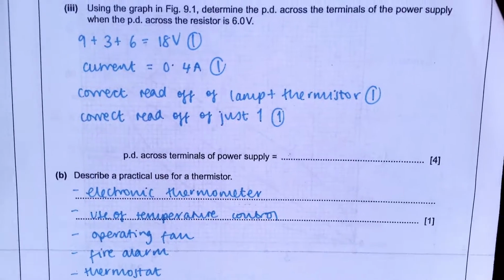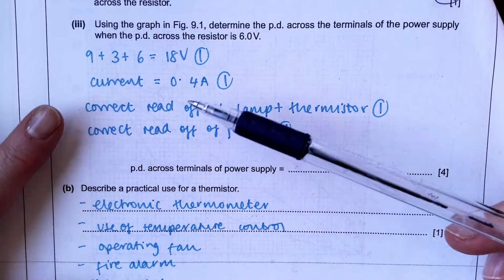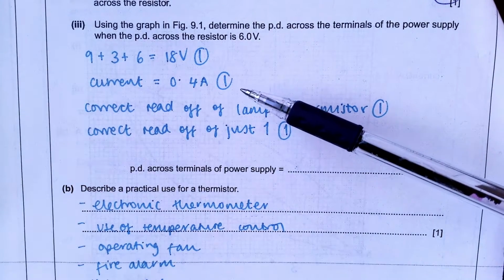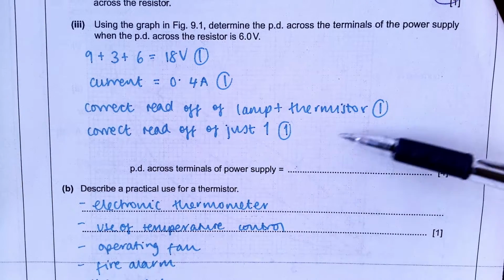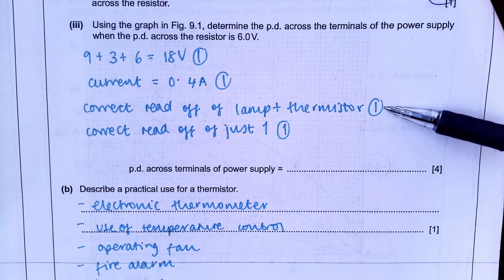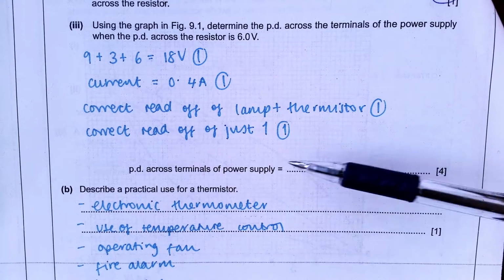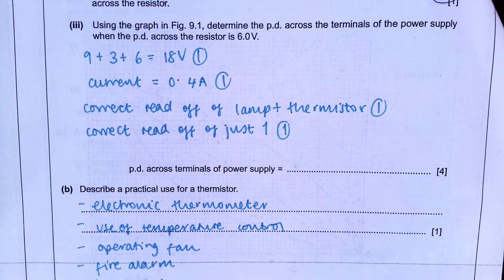So to be clear for where the 4 marks came from, it was 1 for recognising that the current would be 0.4 amps from the graph, 1 for recognising the voltage values for the lamp and the thermistor. You actually got a bonus mark if you even got one of those right, and then the final mark came from adding them all together.